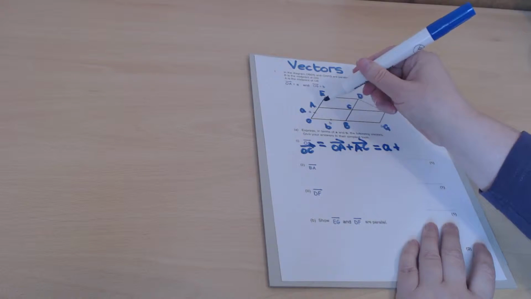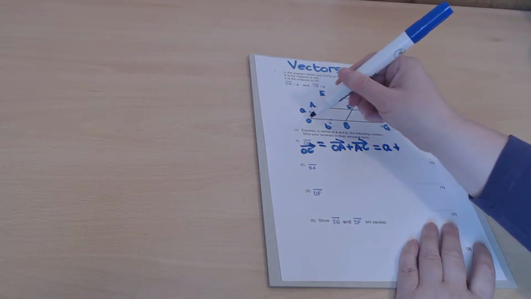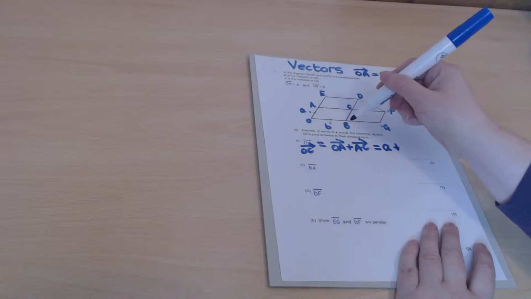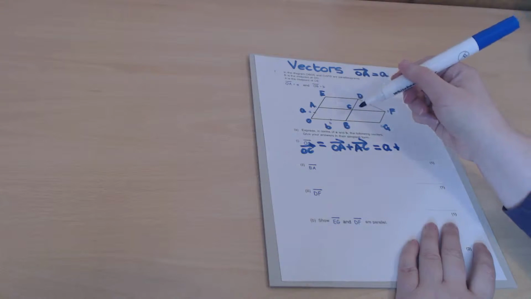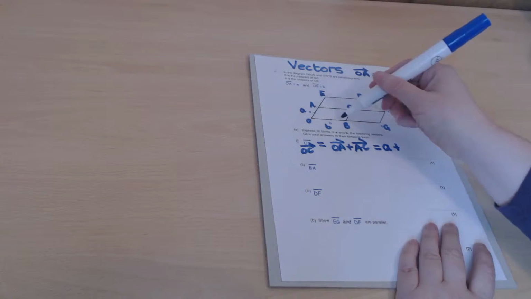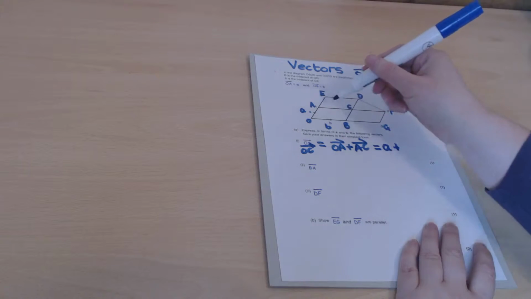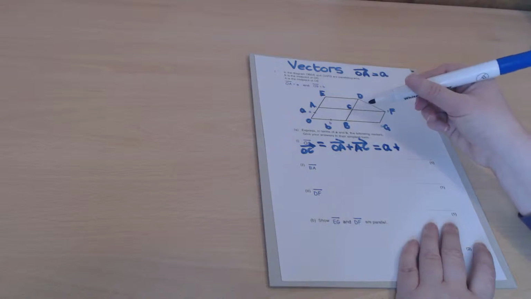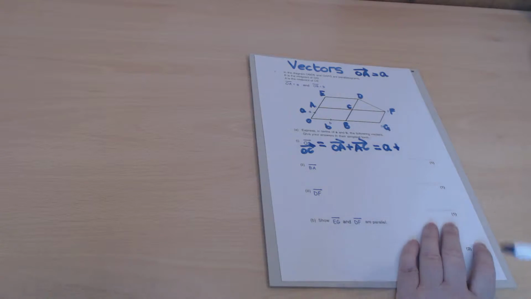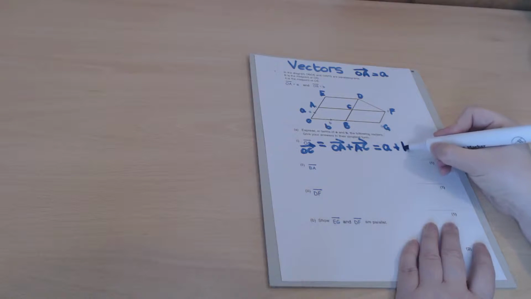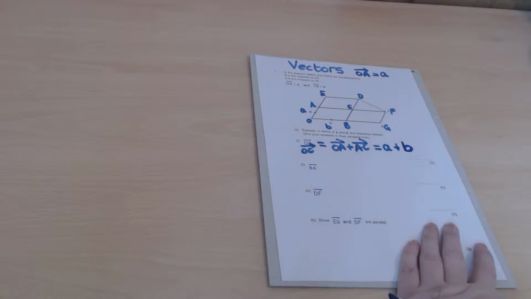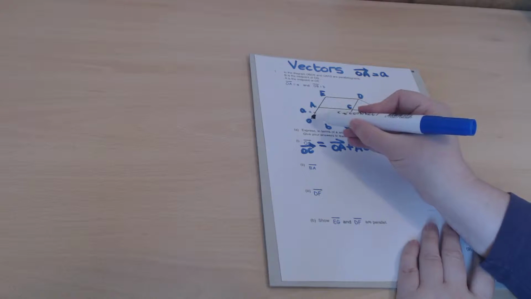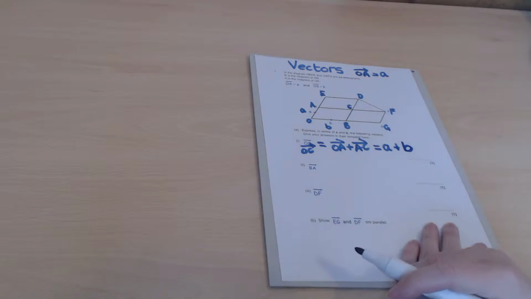Now going from A to C is the same as going from O to B. It's the same vector because the lengths of the lines are exactly the same and they're going in the same direction. If it had been going in the opposite direction, we would have made it minus b. So this is just a plus b. That's the vector that we have for going straight from O to C.